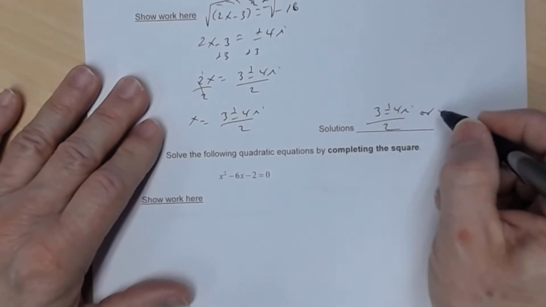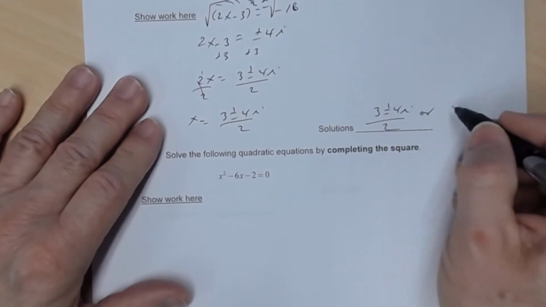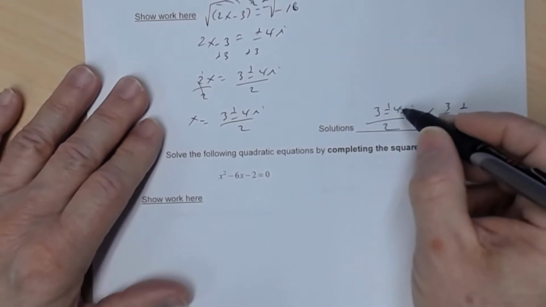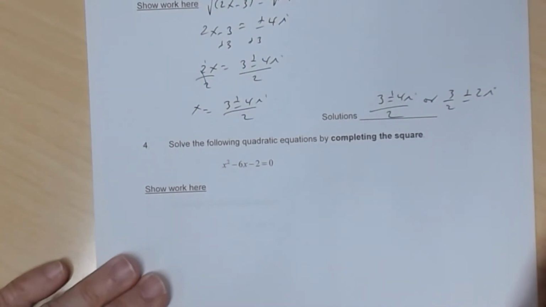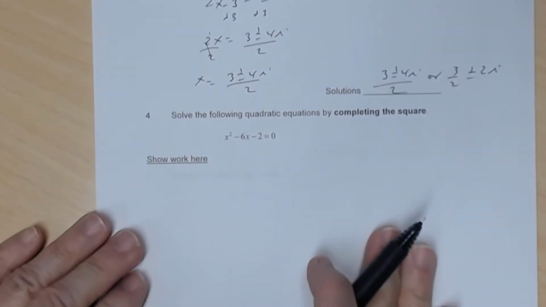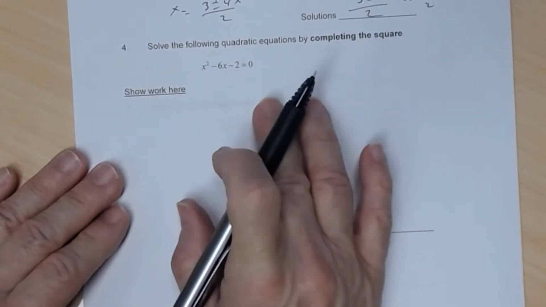If you wanted to, you could have written it as two separate fractions. So you could have said 3 halves plus or minus. Now 4 divided by 2 is 2 though. So you got to say 2i. Either one of those is fine. Remember, this is version 1. Over here, you want to solve by completing the square.